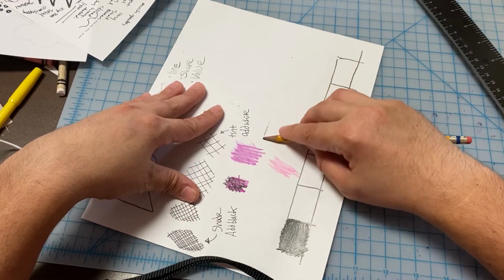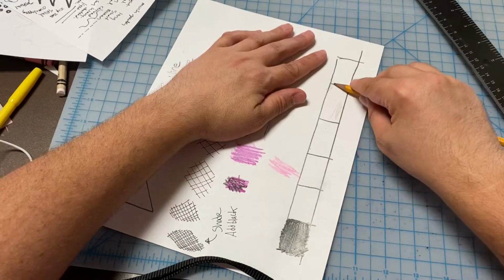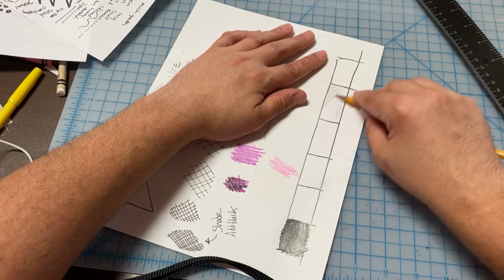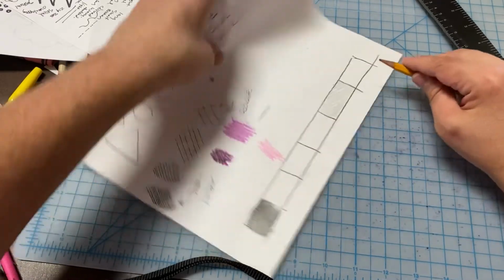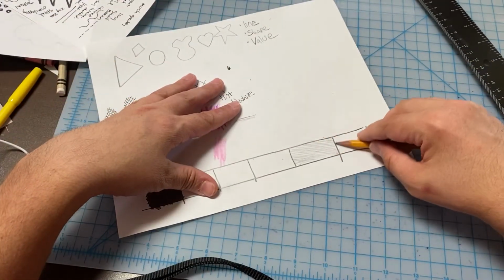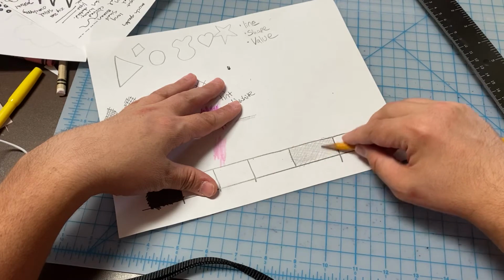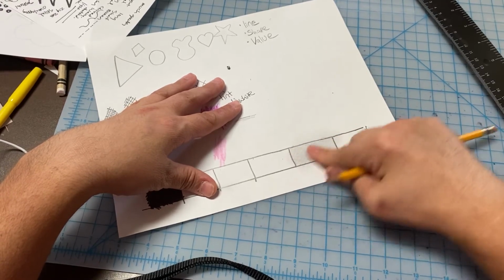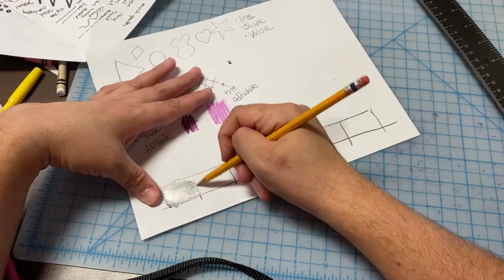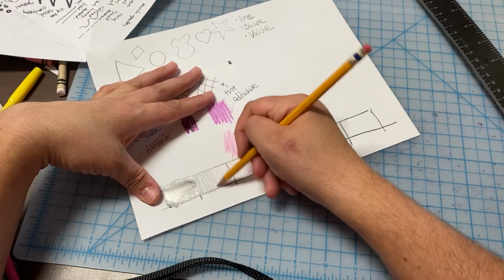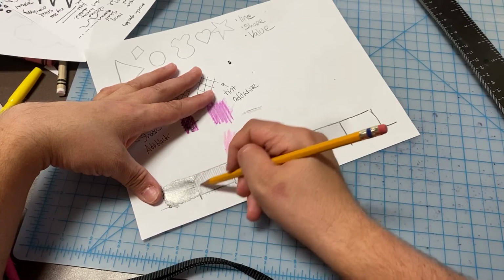Then, we don't have to always color with our pencil straight up and down. Sometimes we can color with the side of our pencil. Take those marks, try to rub them out a little bit. Next to the darkest dark, we want pretty dark, but not completely black like the one next to it.